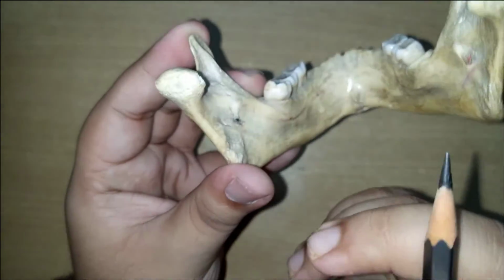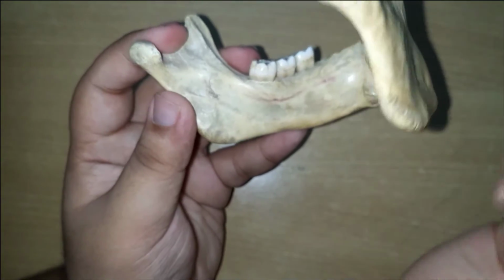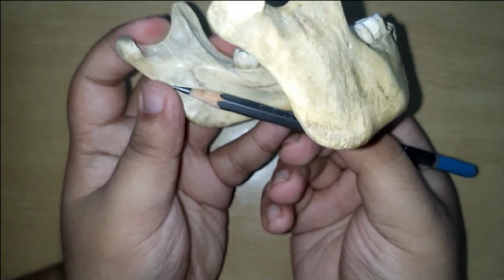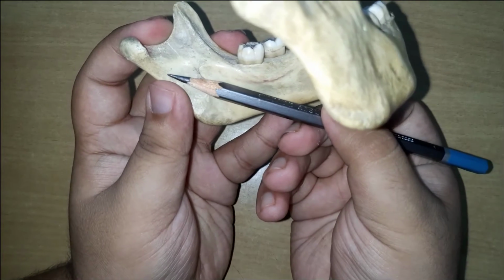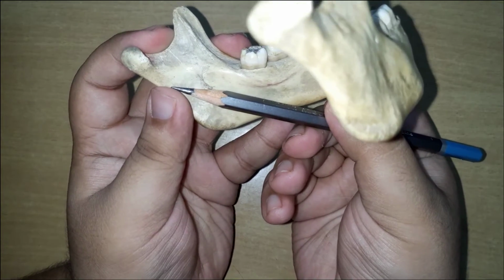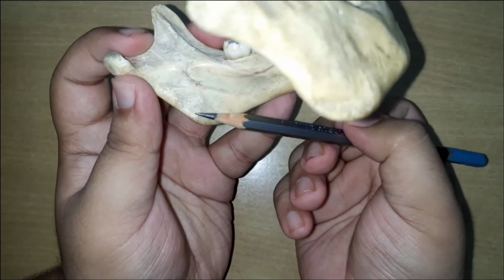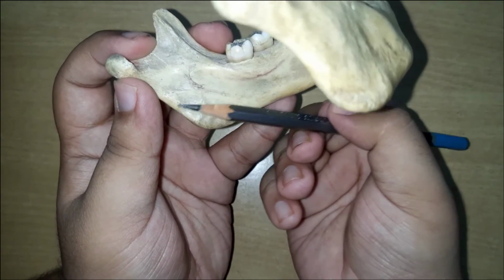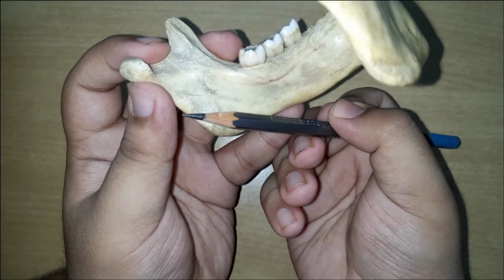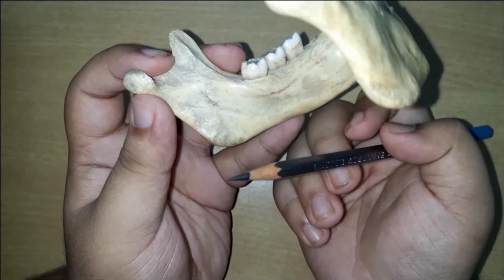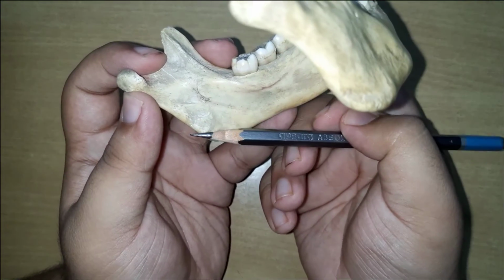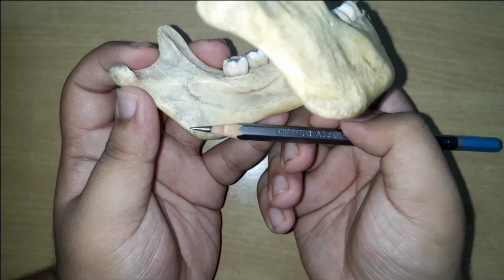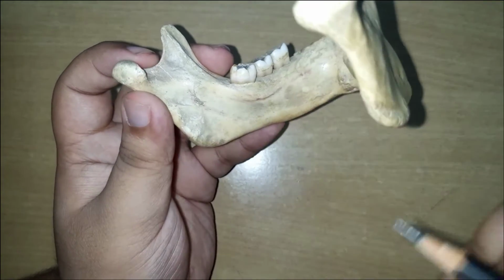Now, as I had said, this is the mylohyoid groove. Behind the mylohyoid groove, the part of the medial surface of the ramus of the mandible provides attachment to the medial pterygoid muscle. Alright, so this is also a pretty interesting thing to note.